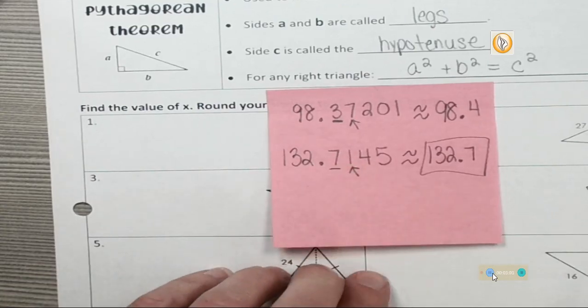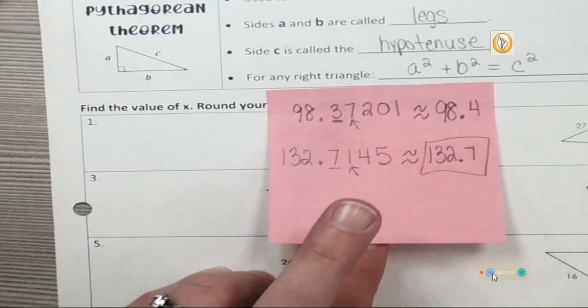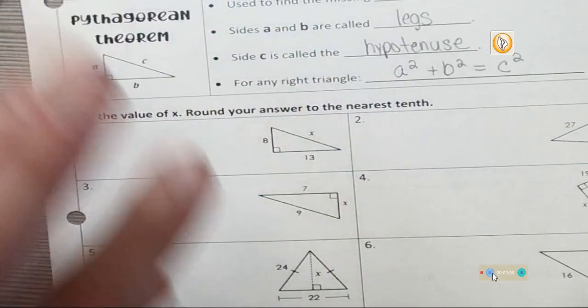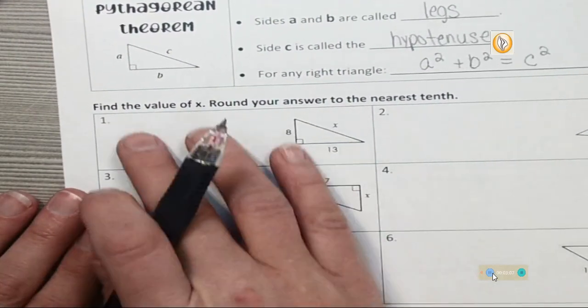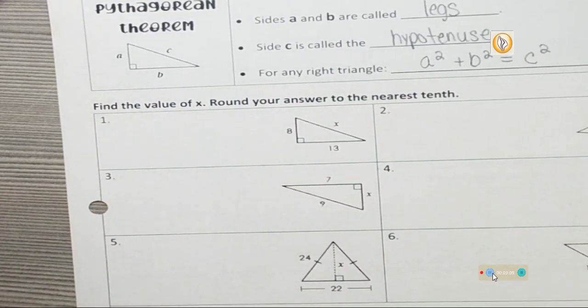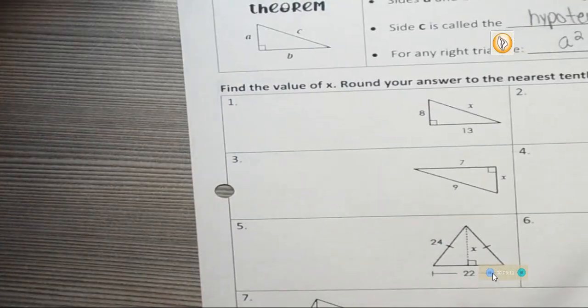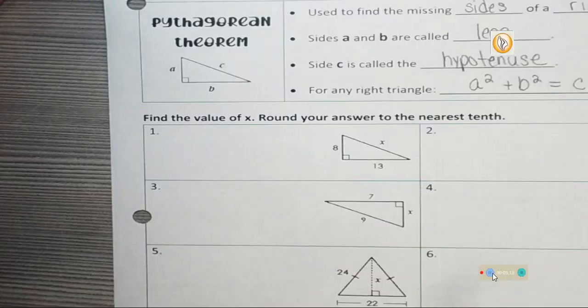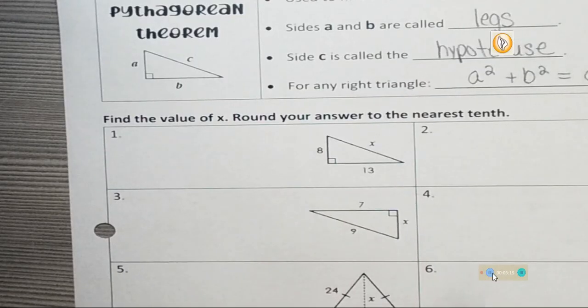If I said the hundredths place, that's the hundredths place. You're going to have to do something that most people don't do, which is read the directions and see where you need to round it to. Alright, but for here, I want you to round to the tenths every time. So now I'm going to focus on number 1.